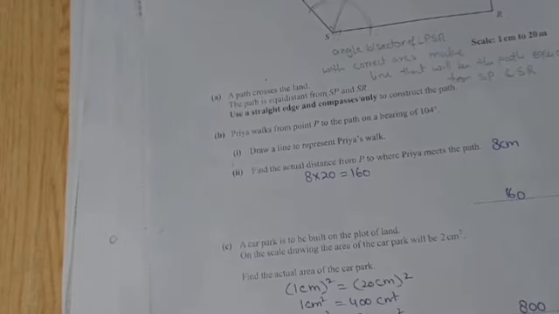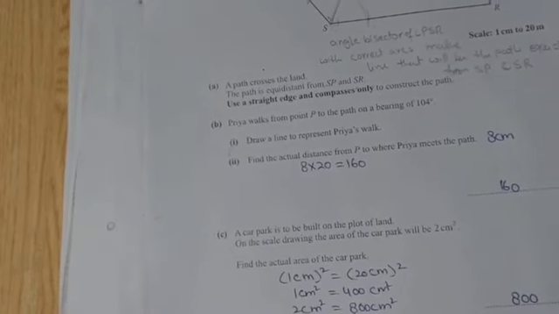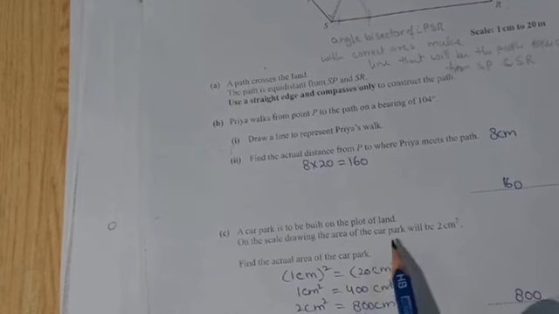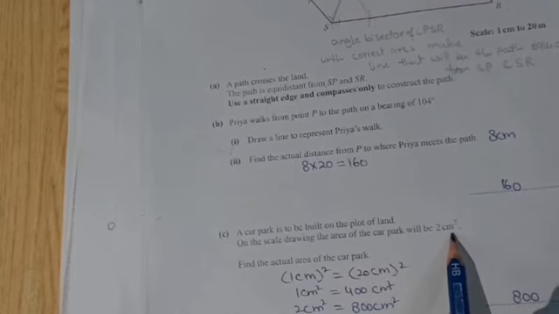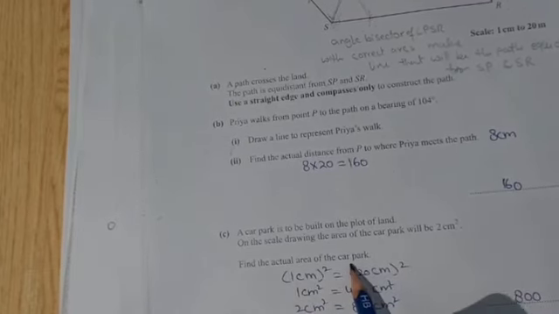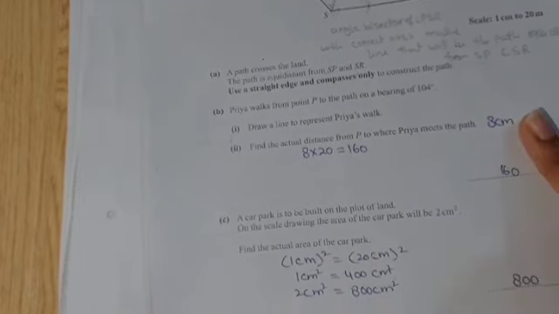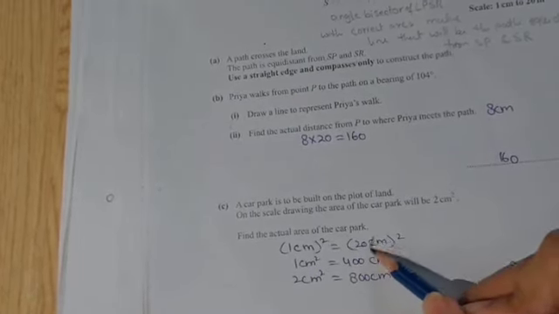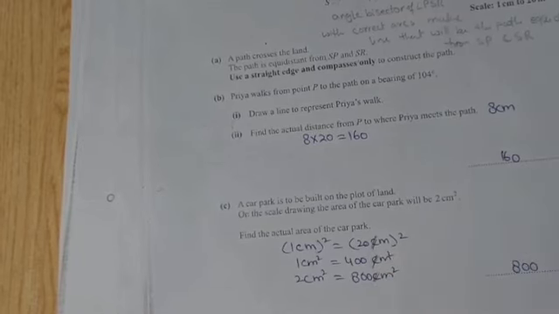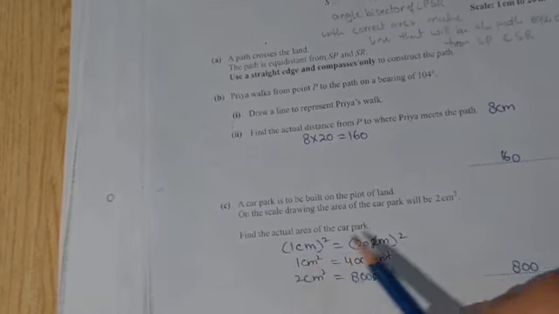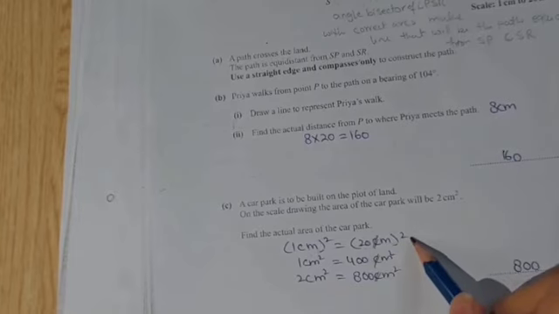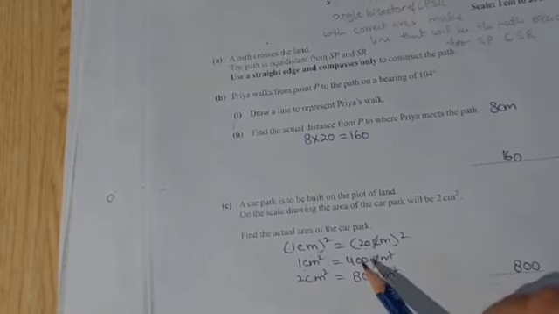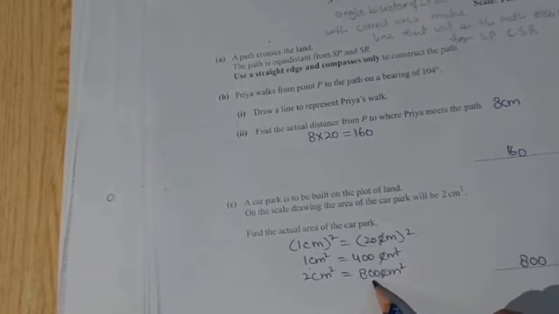Part C, a car park is to be built on the plot of land. On the scale drawing, the area of the car park will be 2 centimeters squared. Find the actual area of the car park. Now, if 1 centimeter is equal to 20 meters, this is wrong. 1 centimeter squared is supposed to be 20 meters squared. So that would be 1 centimeter squared equals 400 meters squared. So 2 centimeters squared is going to be 800 meters squared.